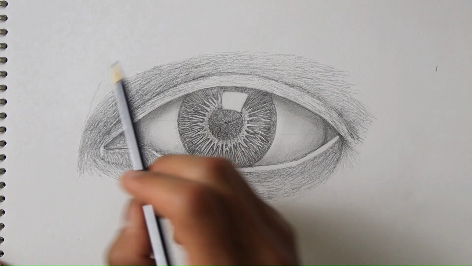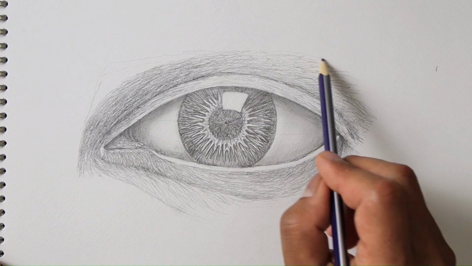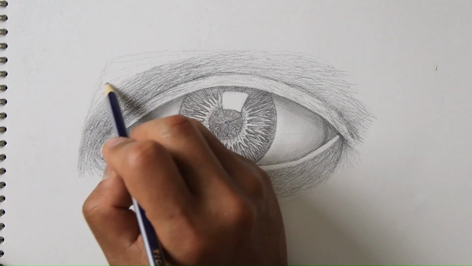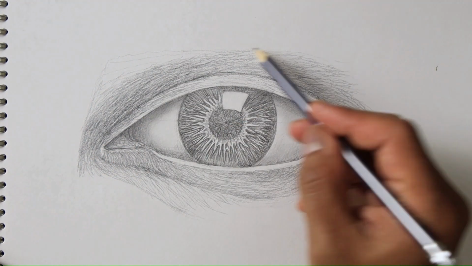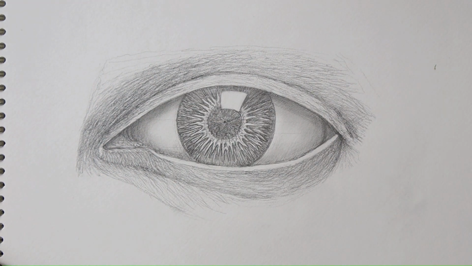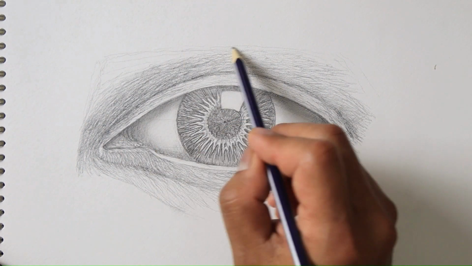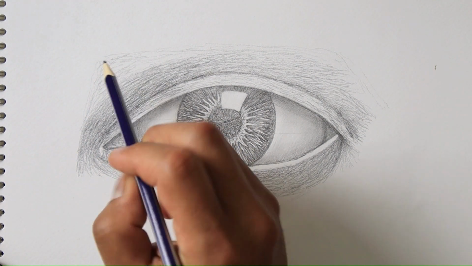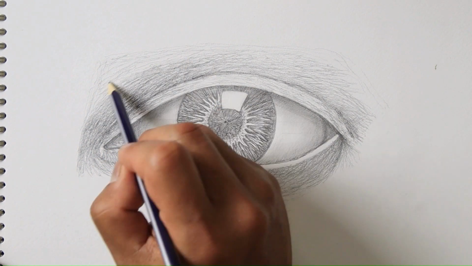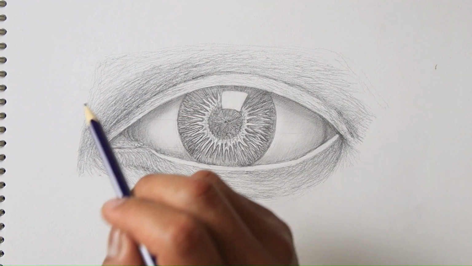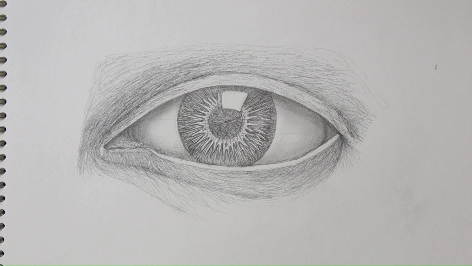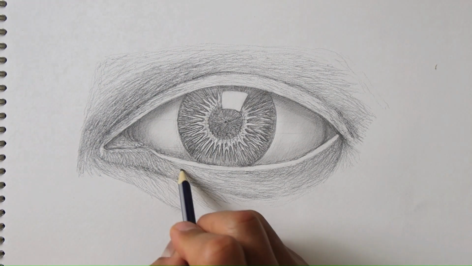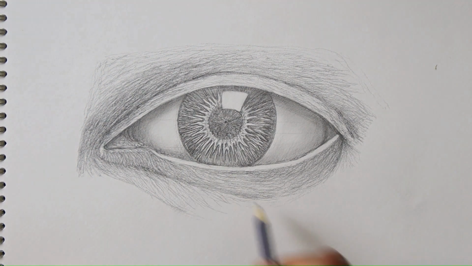By doing this with merely pencil, using imperfect and continuous lines, it directly gave the sense of texture on the skin. So it actually works. Using less eraser to create texture, but rather using lines.